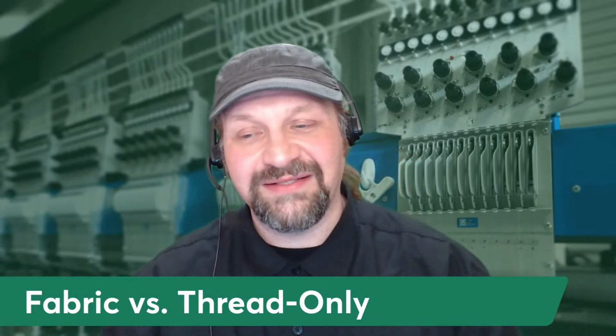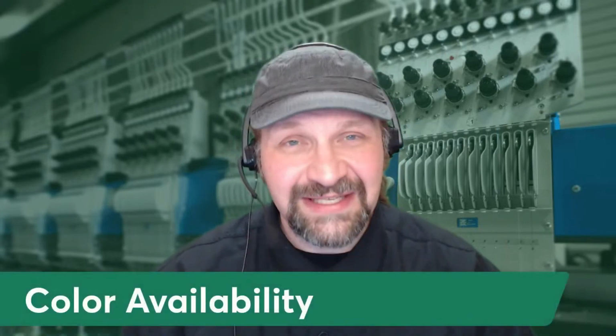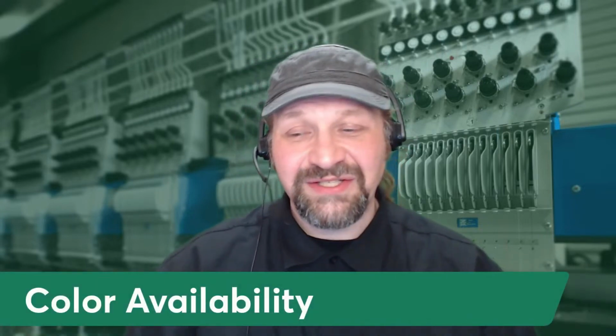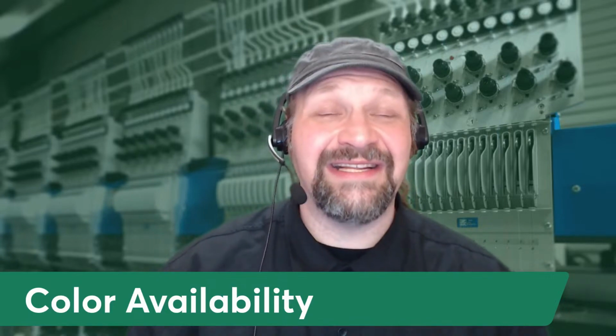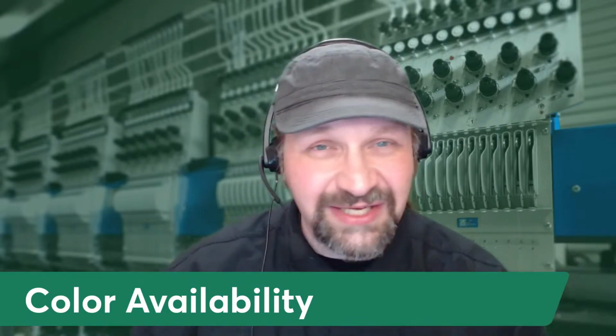But here's the deal: depending on who you're doing it for and why, there are reasons why you might want to use a thread only patch. And here's why I did. You saw that version that I showed you earlier. For me, it was color availability. I had to do it in a quick turnaround. If I need a patch today that has to be of a certain color and I can't find material for the patch that matches that color, however, I do have that color of thread on hand, and it's something that somebody is okay with the texture being different.